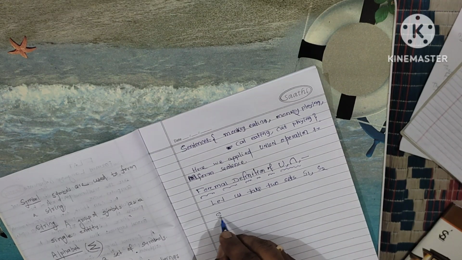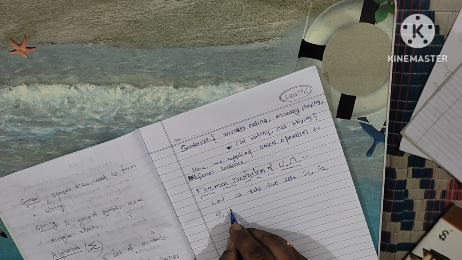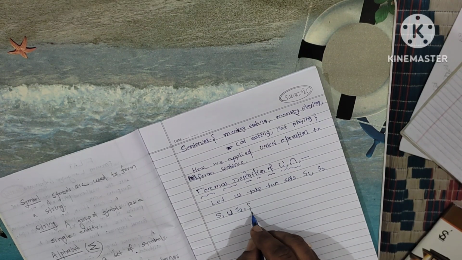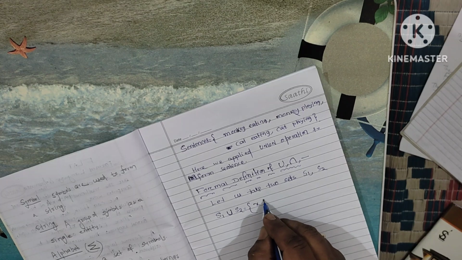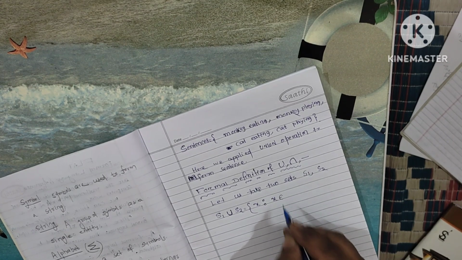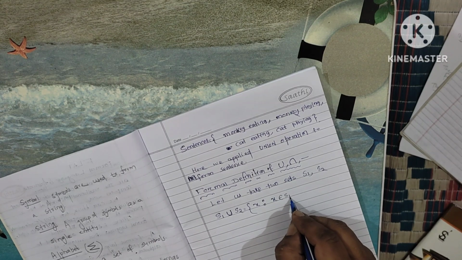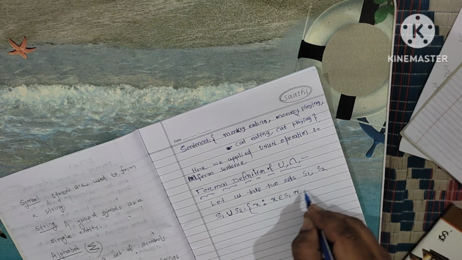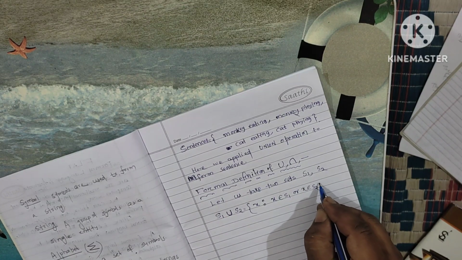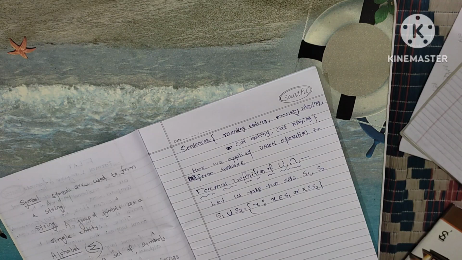S1 union S2 is the set of X such that X belongs to S1 or X belongs to S2.